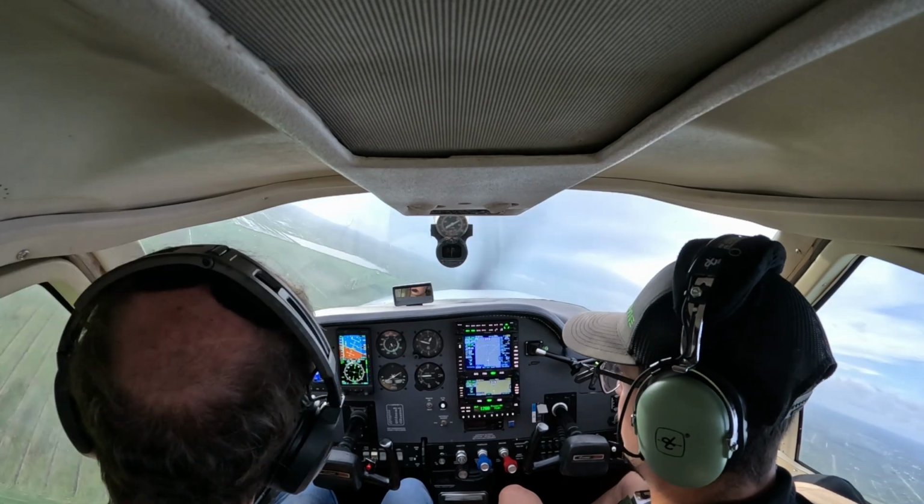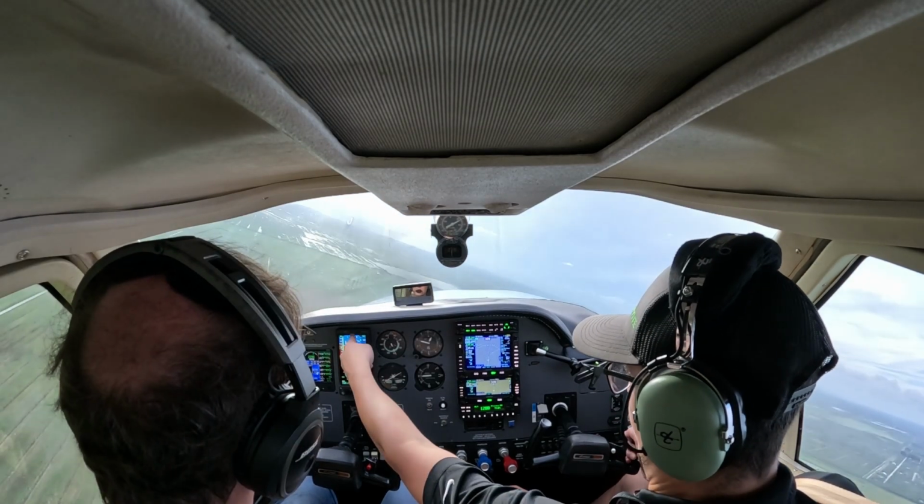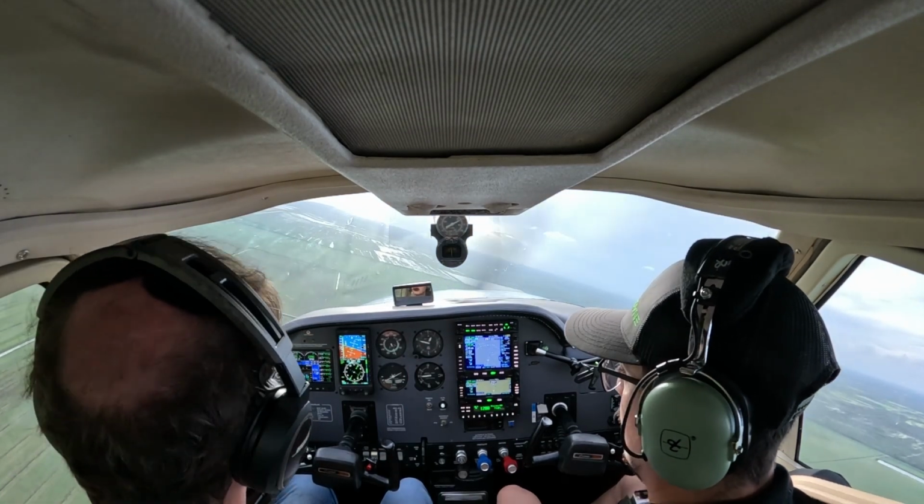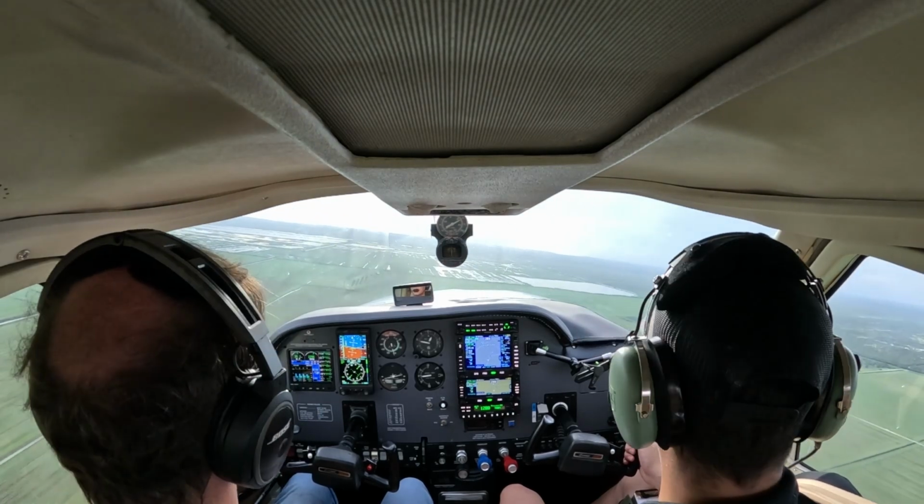Yeah, so if our steepest bank is 30 degrees, which is the big tick mark there, then everything else should be less than that, ideally, when we start turning into the wind.